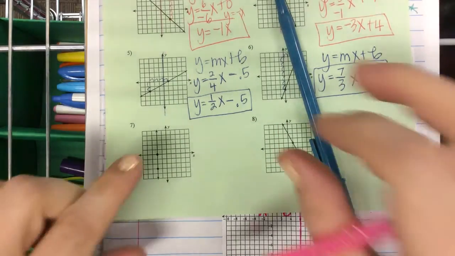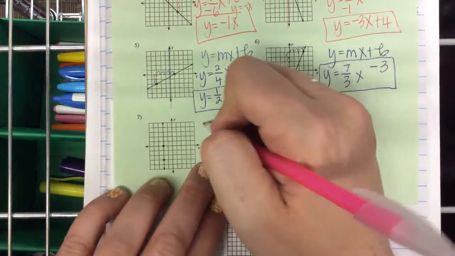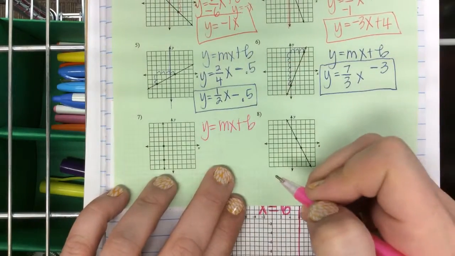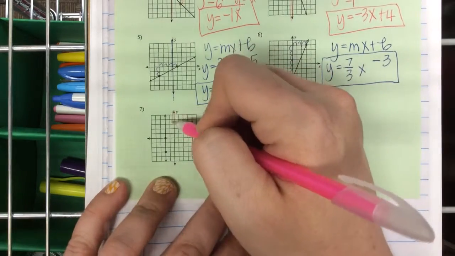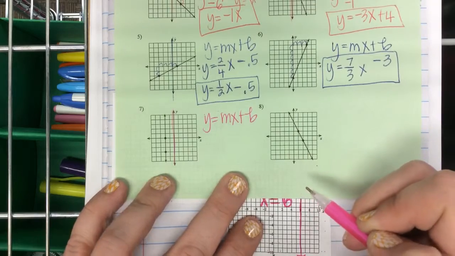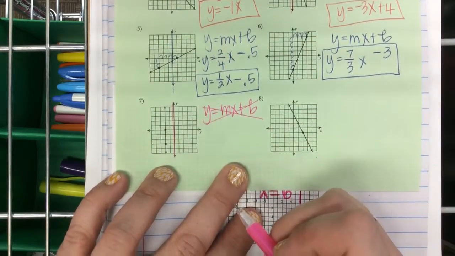All right, last one, number 6, or 7, last two. Sorry. Y equals mx plus b. What's the intercept? There isn't one. Since there isn't one, we can't use slope-intercept form.